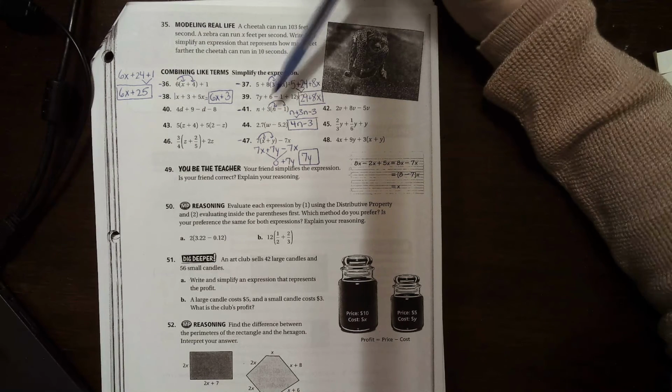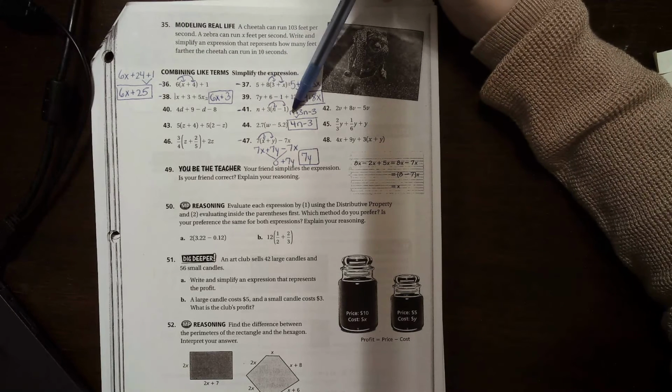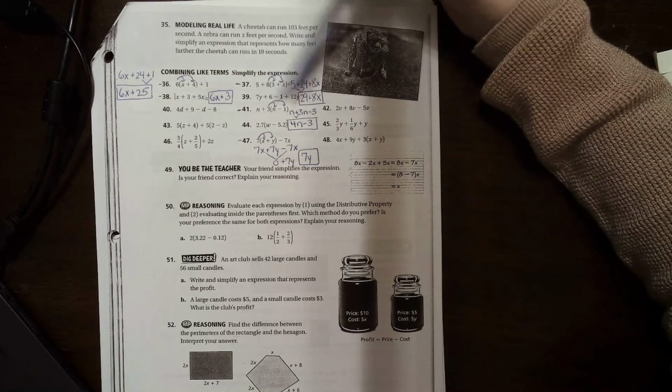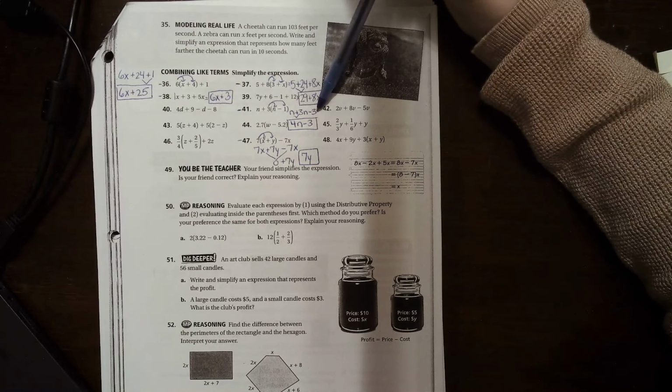Number 41, we have n plus 3 times n minus 1 in parentheses. We're going to use the distributive property again. I'm going to bring n down, rewrite n, the plus sign, and then 3 times n is 3n, minus 3 times 1 is 3.